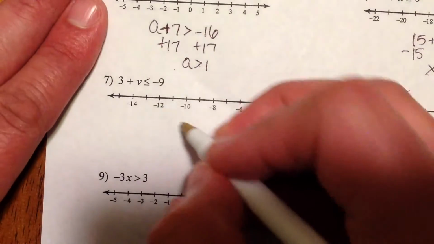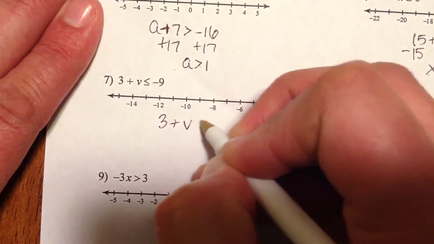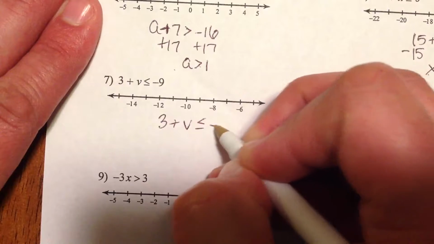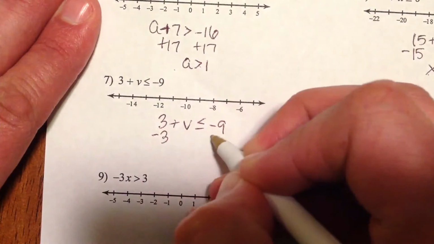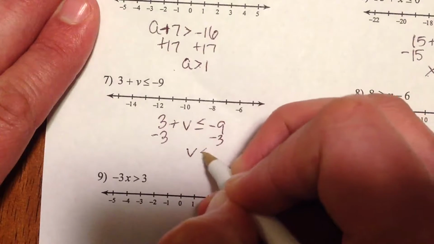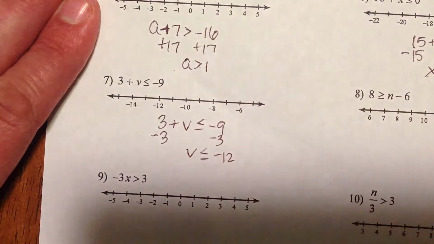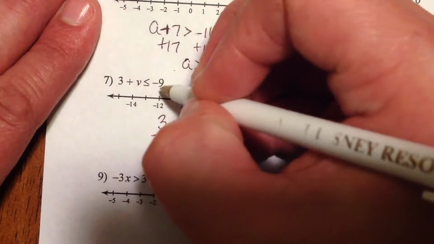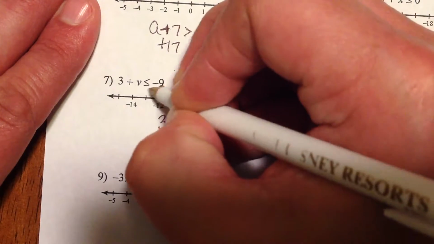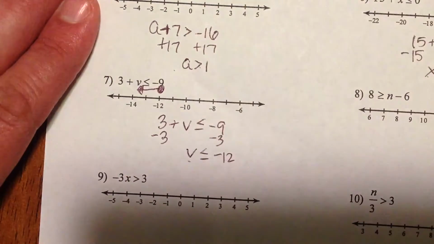On number 7, I have 3 plus a number v less than or equal to negative 9. I have to move the 3 by subtracting 3 from both sides. V is less than or equal to negative 12. I have my variable on the left side, all set with that. I'm going to do less than or equal to, which means I have a closed circle at negative 12. And less than means I shade to the left.